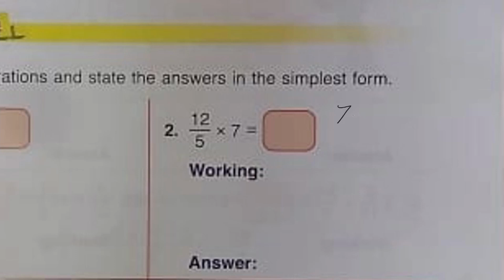We just write it like this: 7 times 12 over 5. It's exactly the same answer. Okay, they're the same math problem. It doesn't matter if the 7 is here or here. You can have the numbers either way.